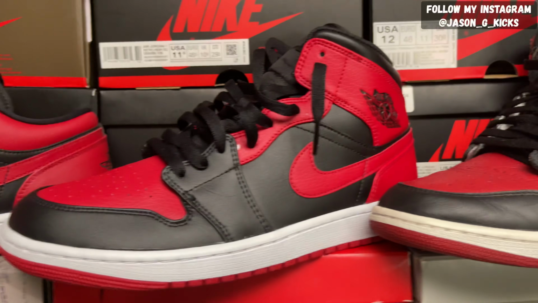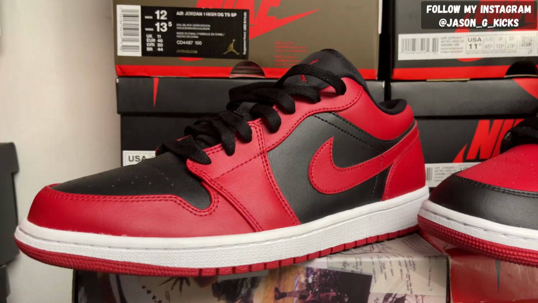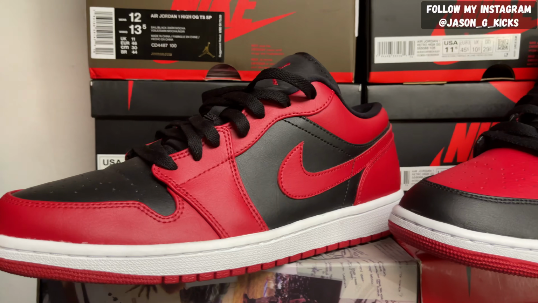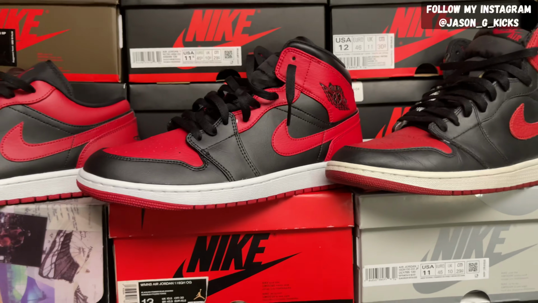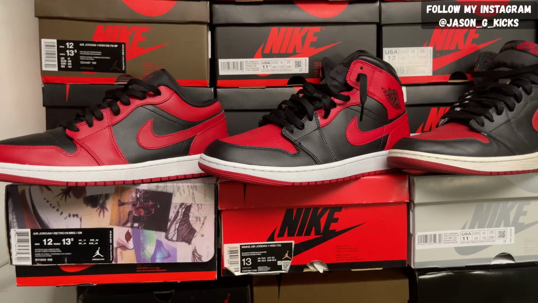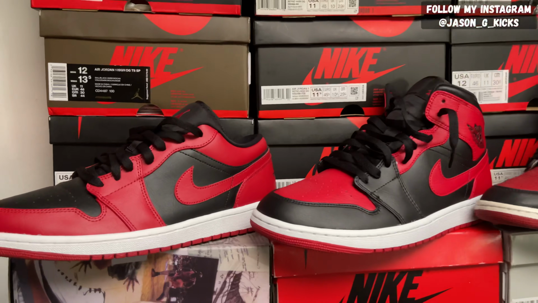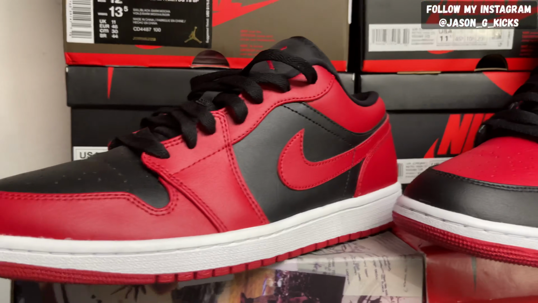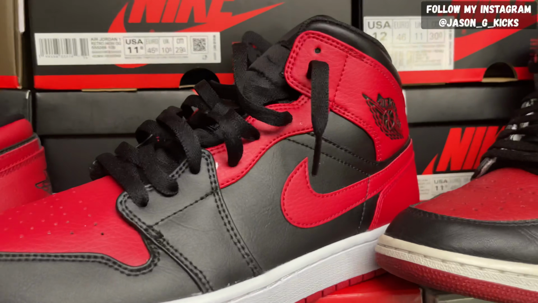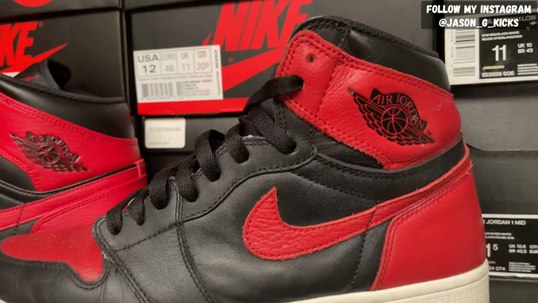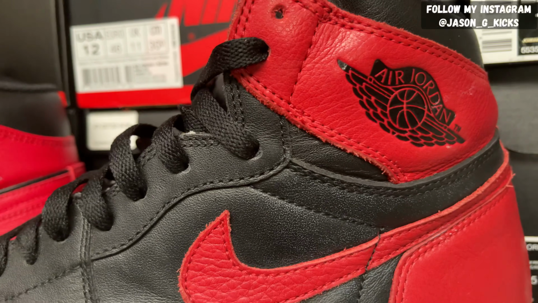So here we have the three of them. You can see the very beautiful sneakers that these are, all three of them in the same color, in the bread colorway. Beautiful, beautiful. I'm super happy to have these three sneakers in my collection, guys. Simply happy. So beginning with the difference between the three of them, let's go with the obvious.